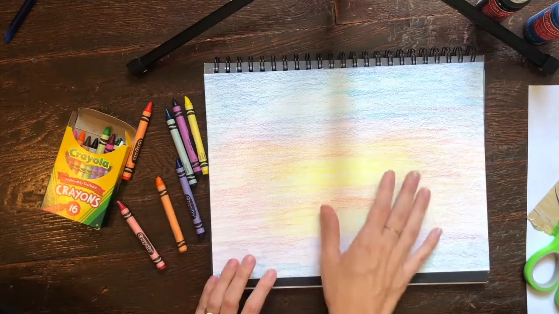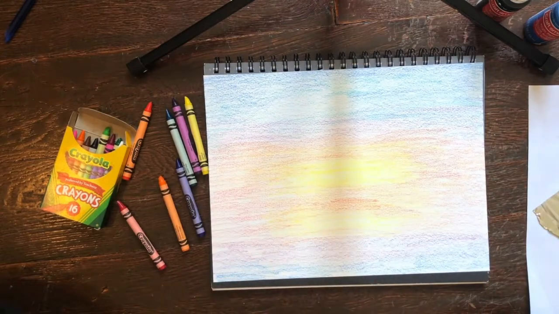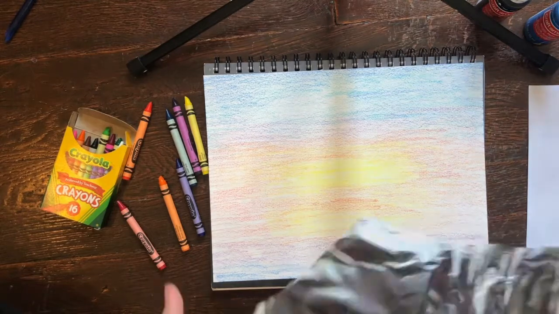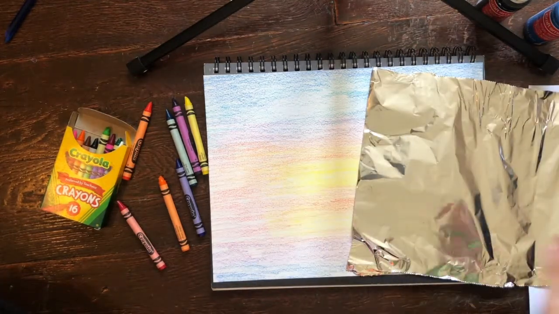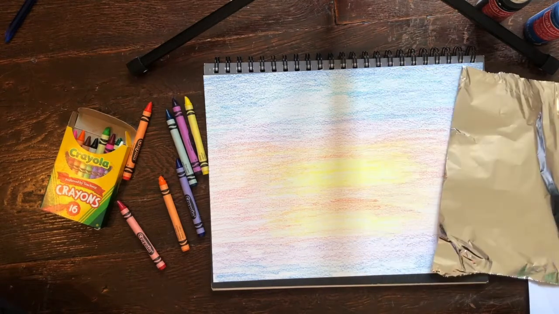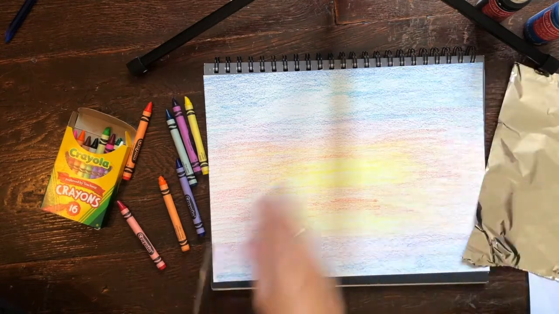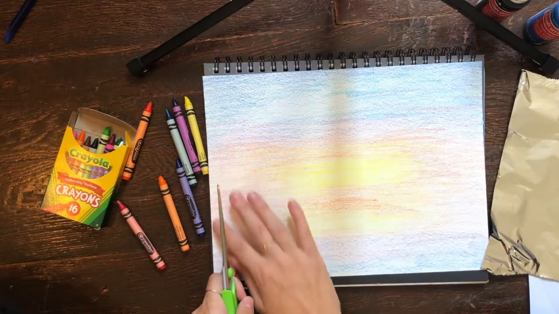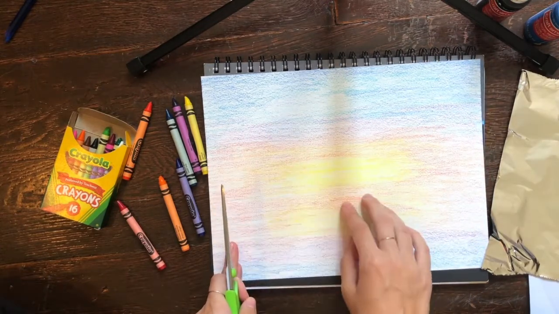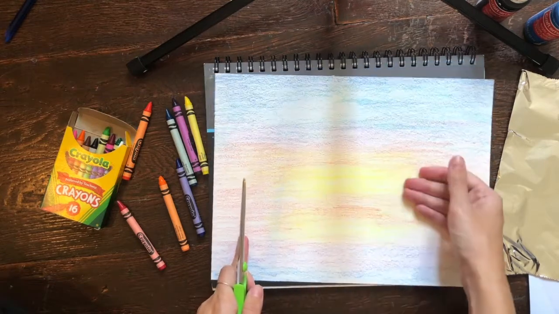All right, now what we're going to do is take some foil and cut it into some skinny rectangles. We're going to print these rectangles on top of our background, and that's going to be our middle ground. So we're going to have these buildings for our cityscape that are going to be in shadow, okay?